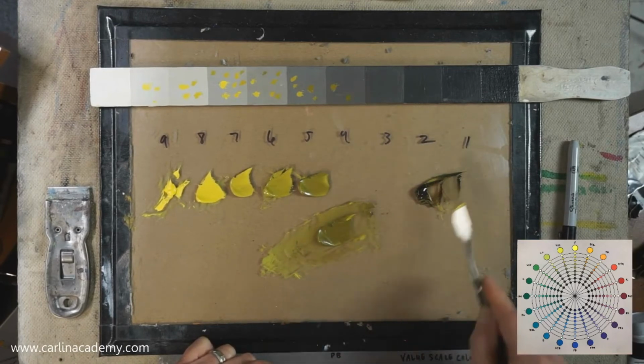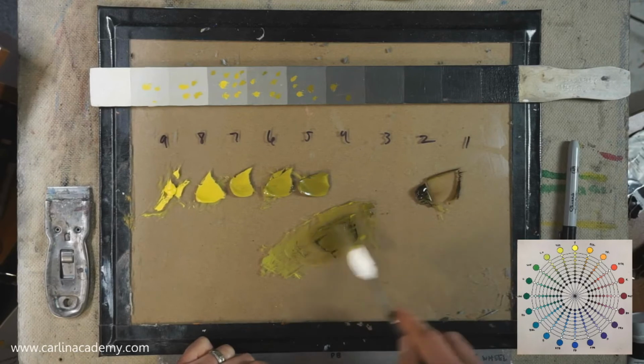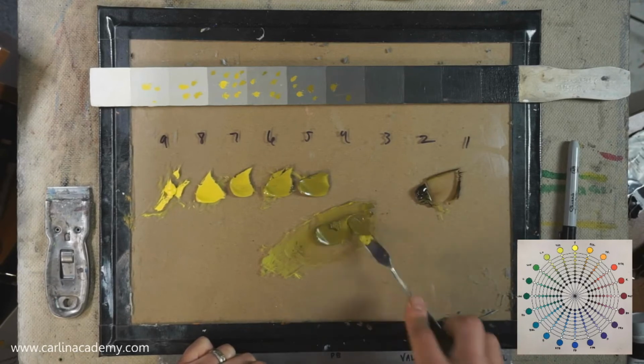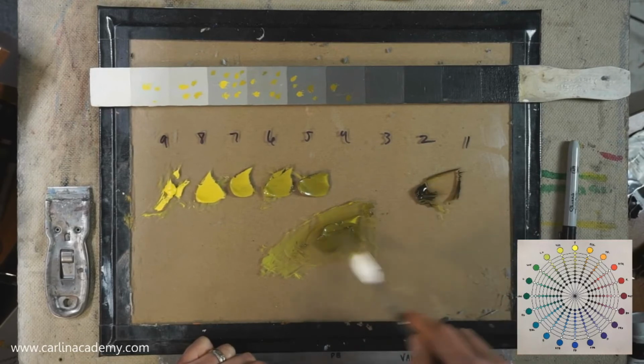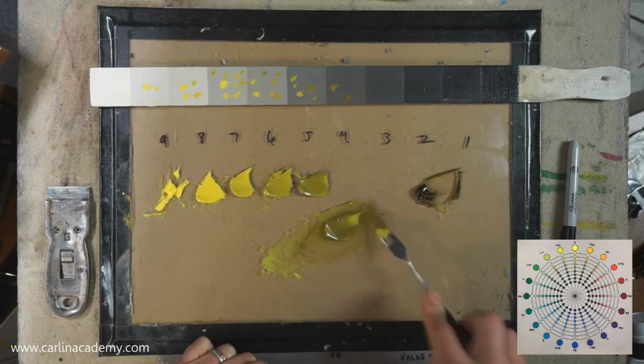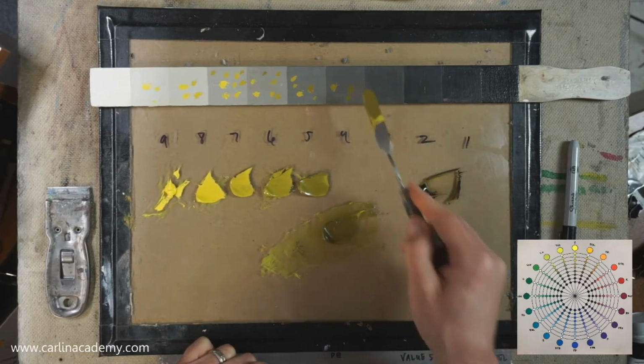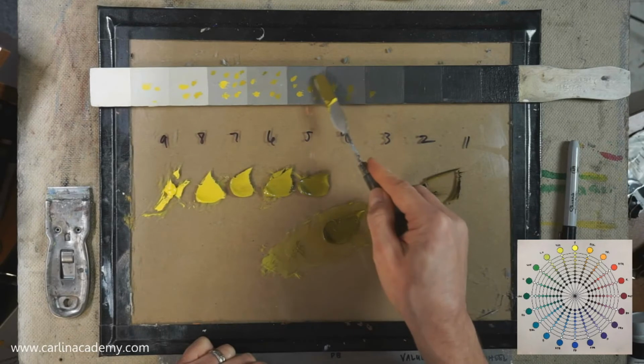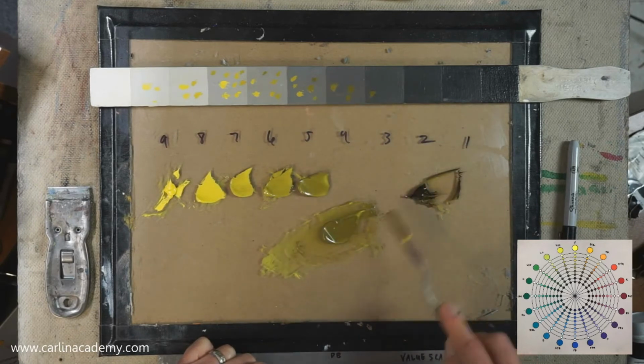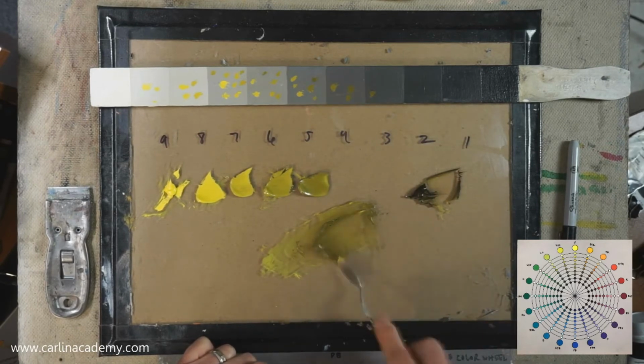A little bit darker. Picking it up and putting it down. Definitely lighter than a 3, darker than a 5, but it has to come down just a little bit more.